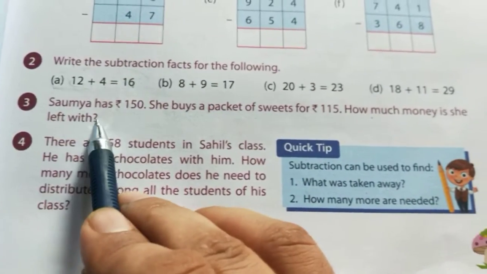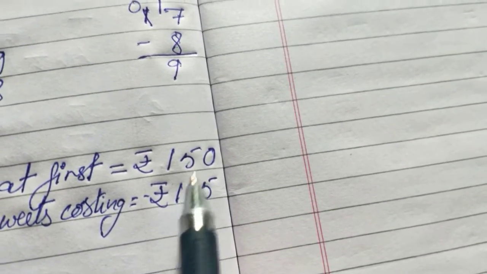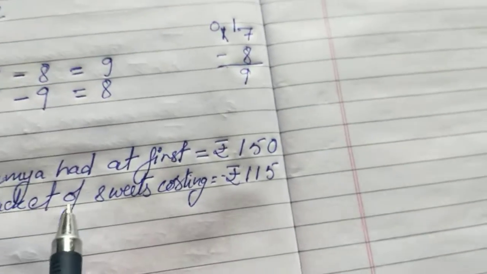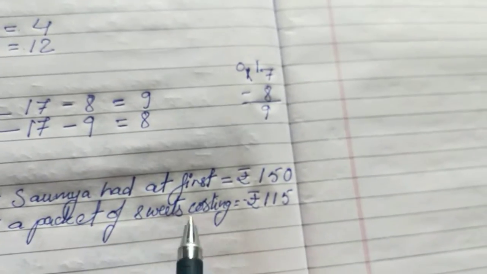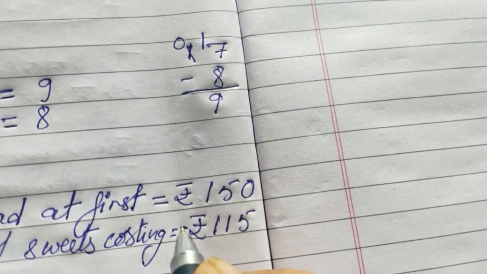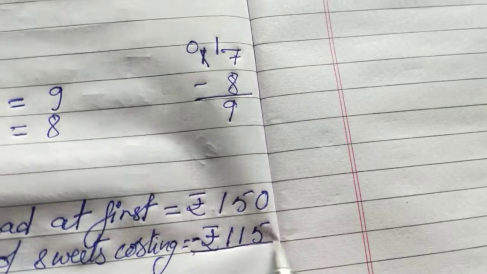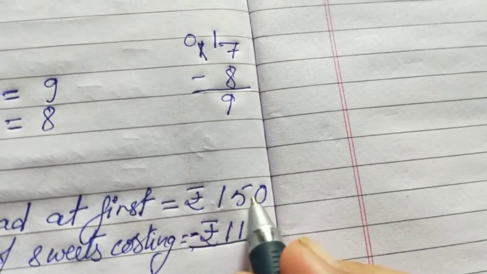Okay, so how will you find it? She had rupees 150 at first and she spent 115 from 150 to buy a packet of sweets. So you are going to subtract 115 from 150.